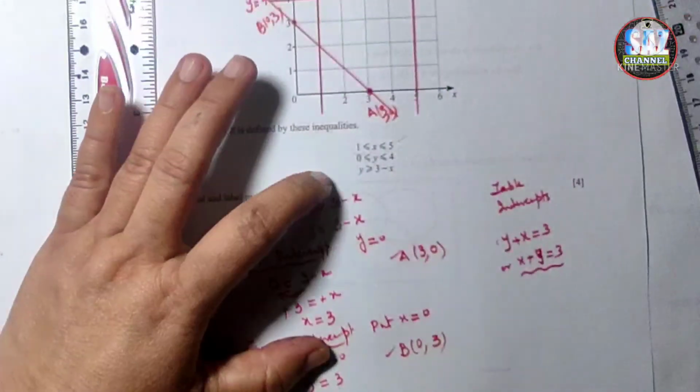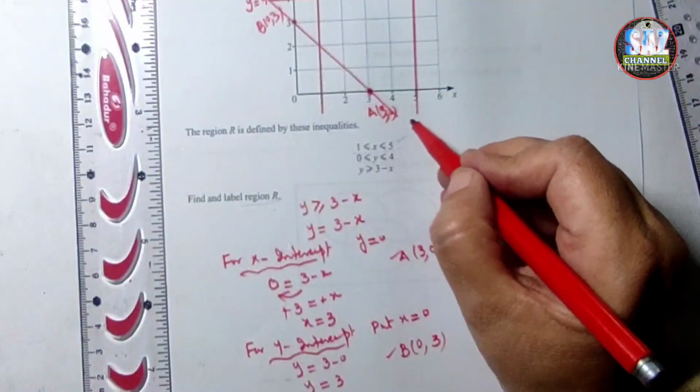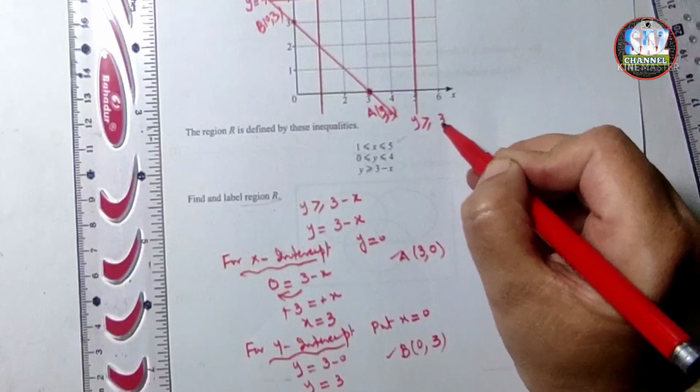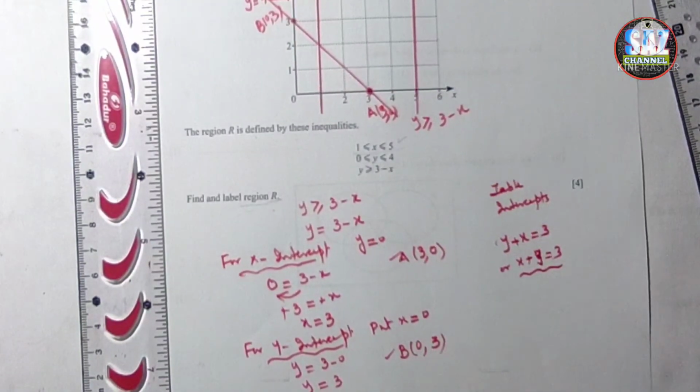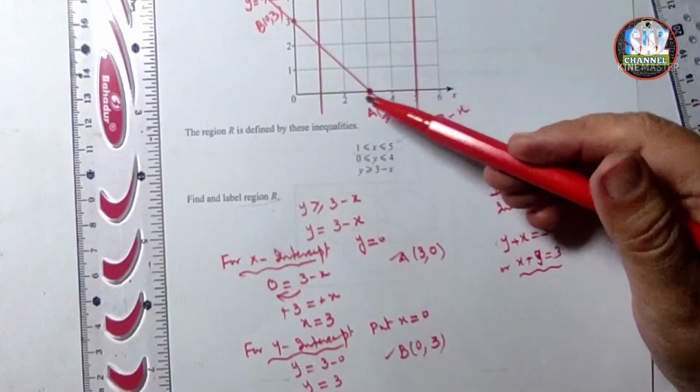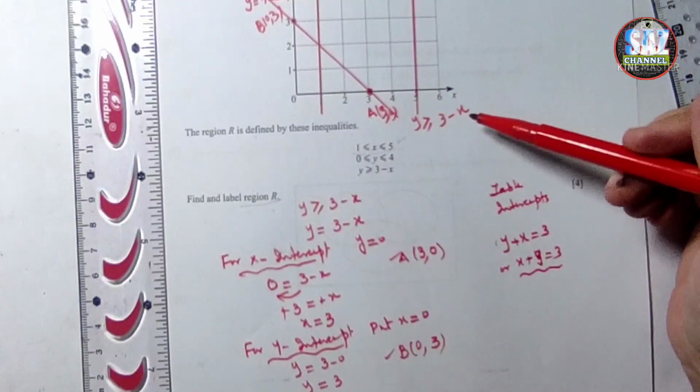Now look, this is the situation for y greater than or equal to 3 minus x. Now how to decide which part of this line will be the required solution region?